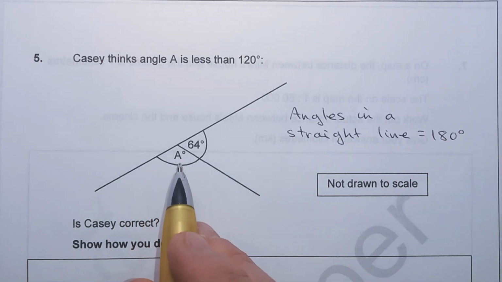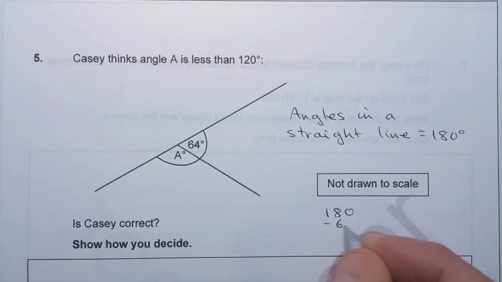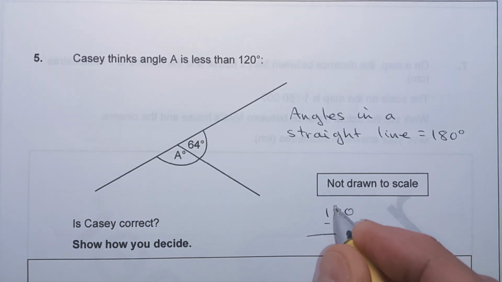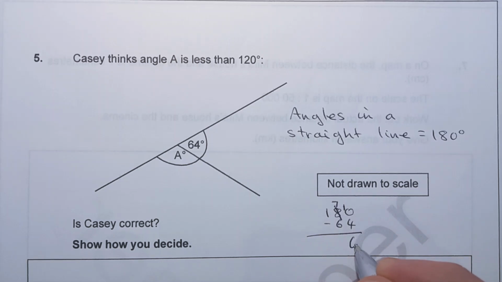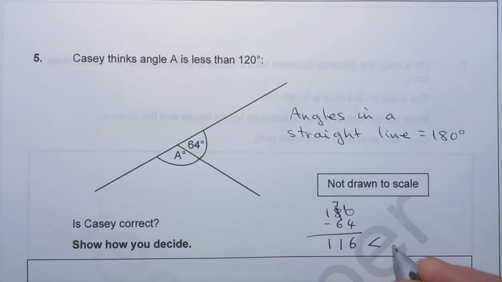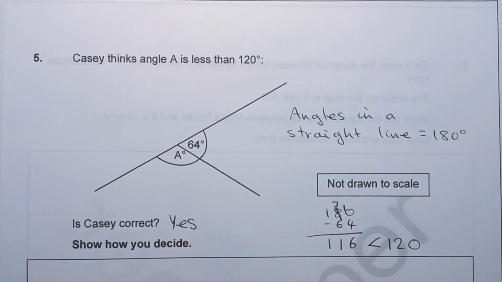So we can calculate A by doing 180 minus 64. So we can't take 4 away from 0, so we'll reduce the 8 by 1 and pass the 1 over. So we've got 10 minus 4, which is 6. 7 minus 6 is 1. 1 minus nothing is 1. So we've got 116 degrees. Well, that is less than 120 degrees. So is Casey correct? Yes.